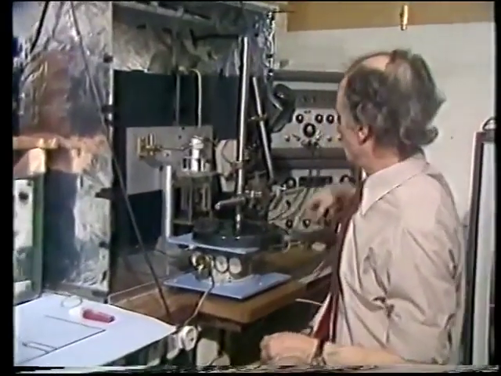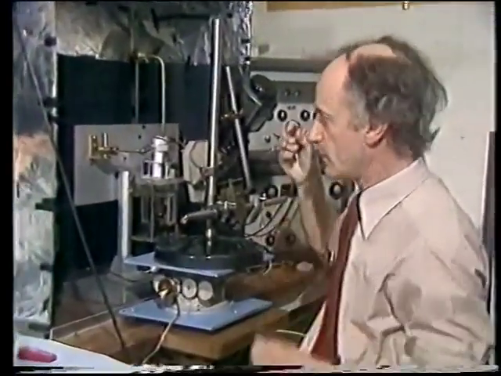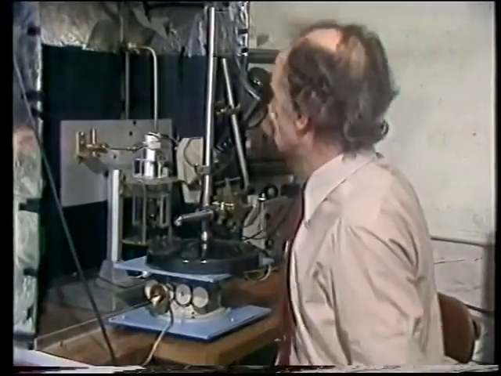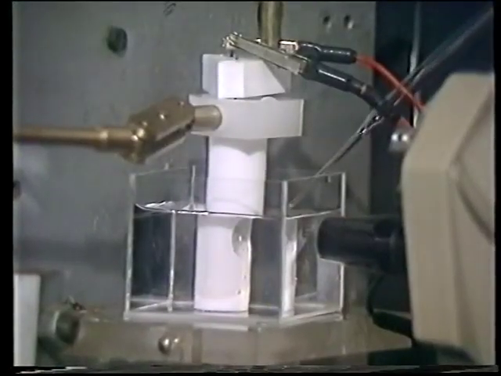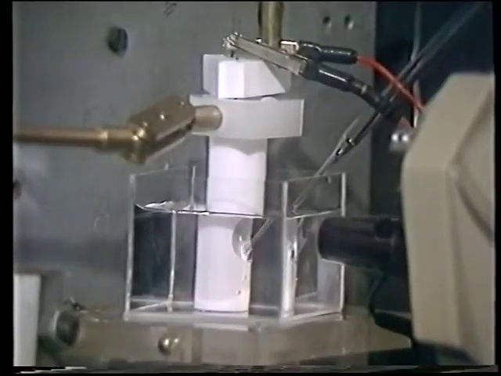The phospholipid in the hydrocarbon is in this Pasteur pipette. And I just place this close to the hole and squeeze a little out. When the film's thick, we see characteristic interference colors in reflected white light.